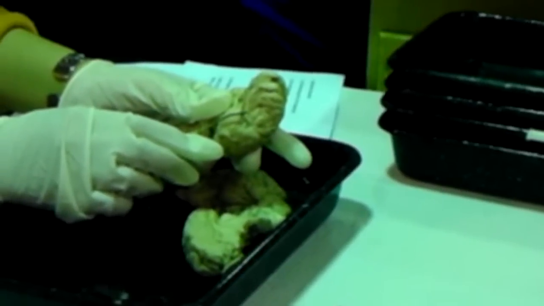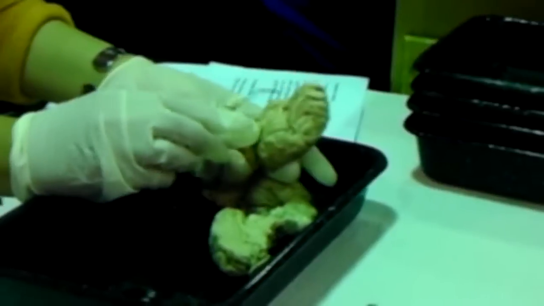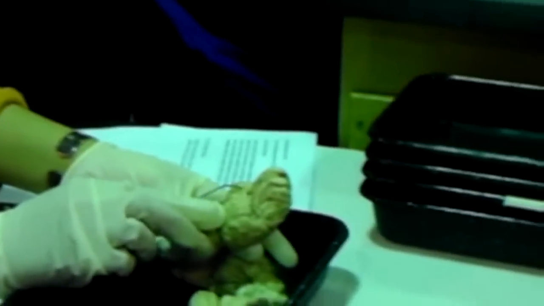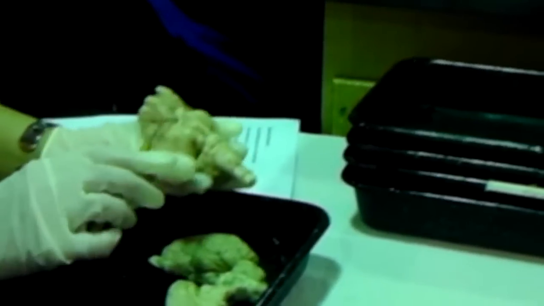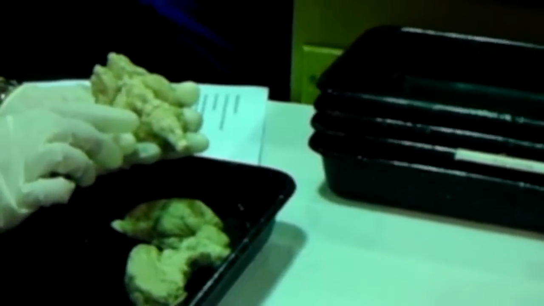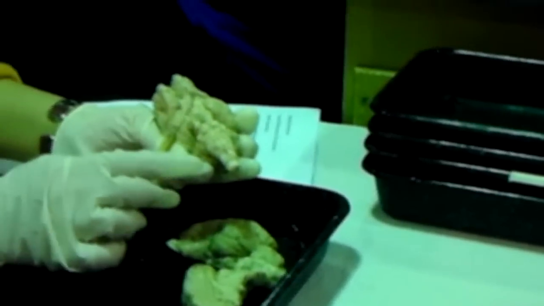Let me see. These two are optic nerves. Look. These are optic nerves. This is optic chiasma, where they cross. And these two are optic tracts. These two are optic nerves. This is optic chiasma. And these are optic tracts. Okay.